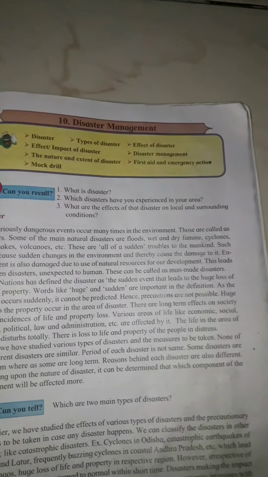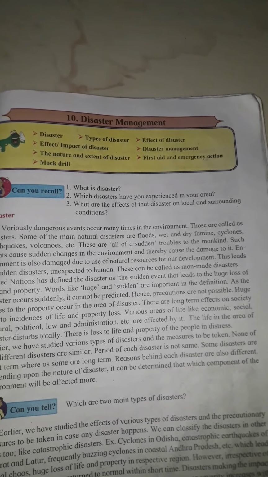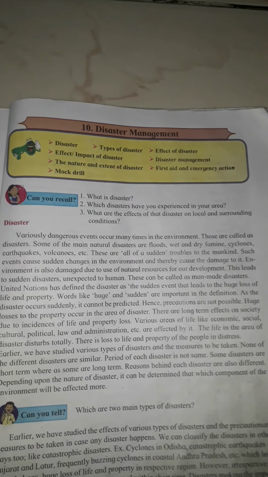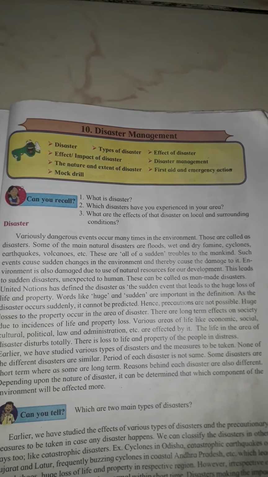The third question is, what are the effects of disaster on local and surrounding conditions? Whatever local and surrounding conditions you can see from this disaster, you all can write. Many people get affected during this disaster. Schools, colleges, offices are shut down. People are in a troublesome situation.